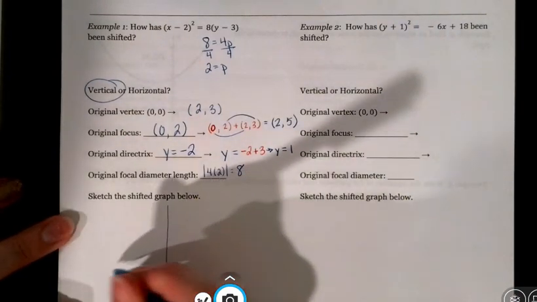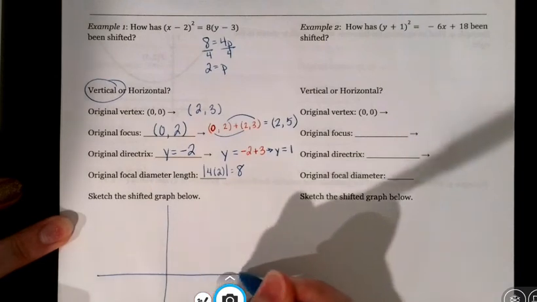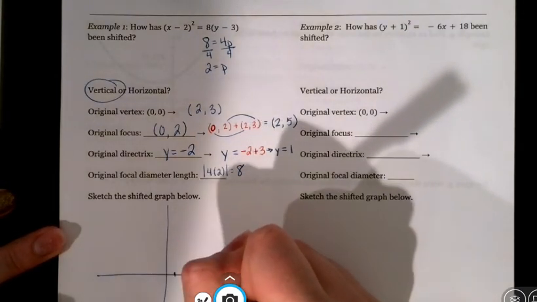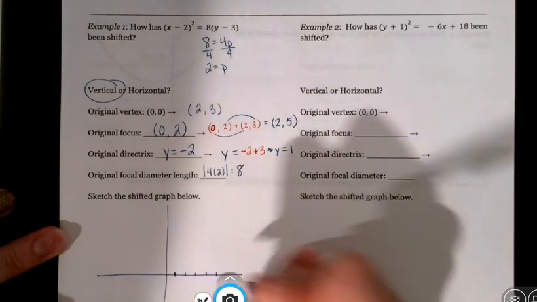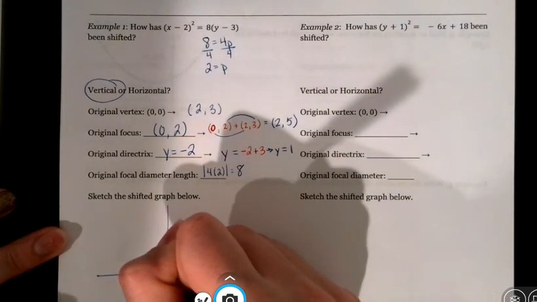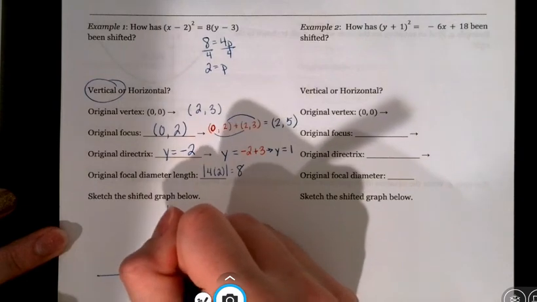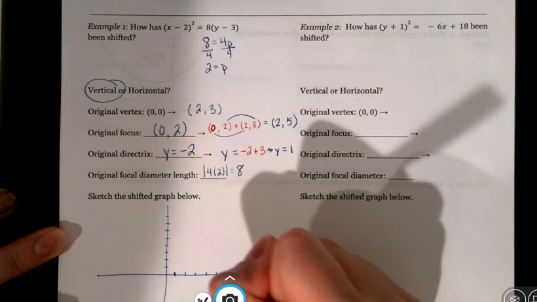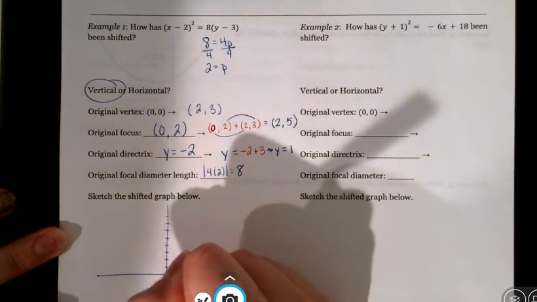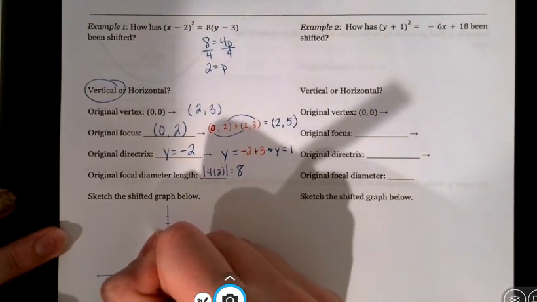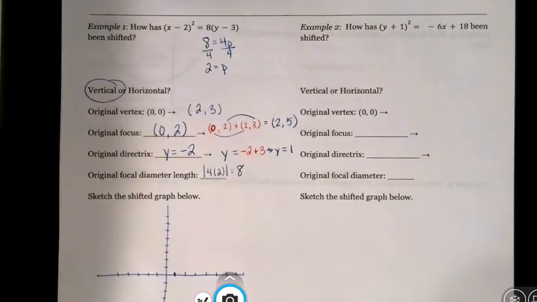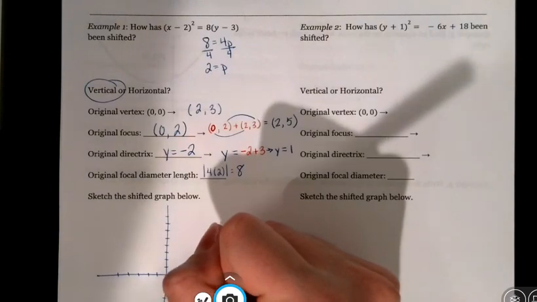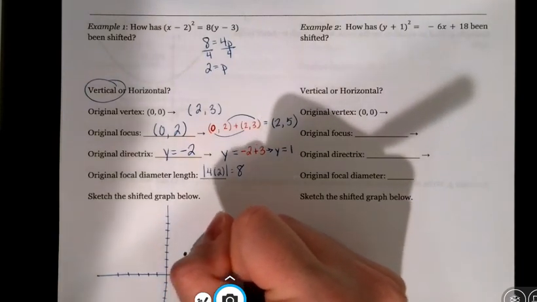So I'm going to put my x-axis a little bit lower since I know it got shifted up. All right, so my new vertex is at 2, 3, which is here.